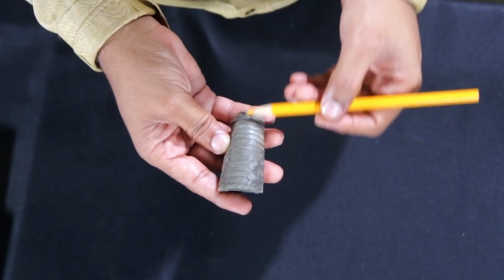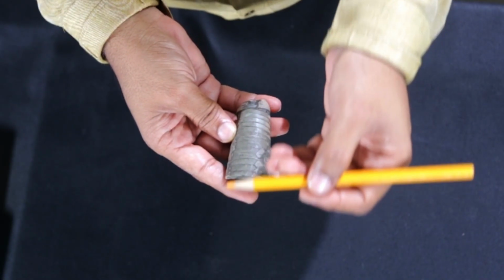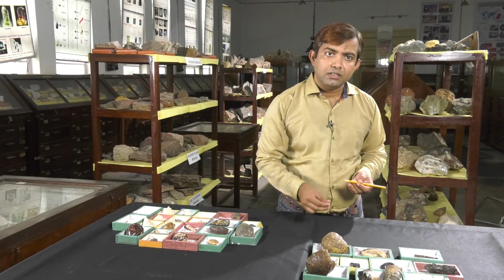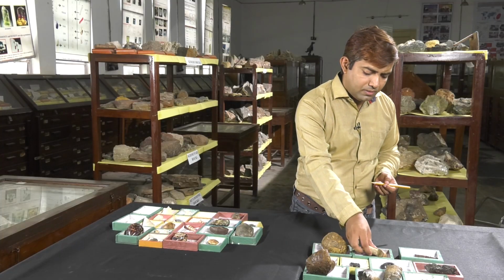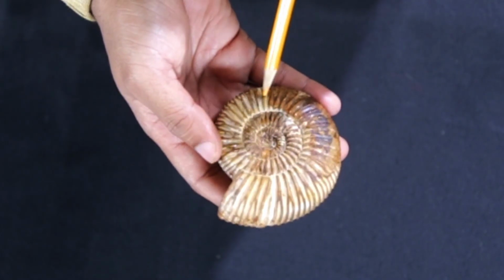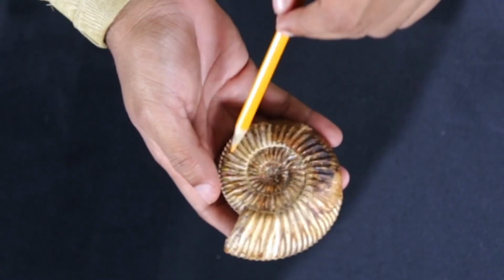So, this is straight line growth of the shell and there is no coiling. So, this particular shell will be called uncoiled, whereas here the successive chambers have been added and the shell takes a coiled form. So, this one will be coiled.